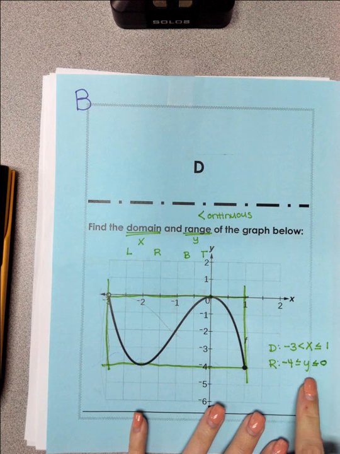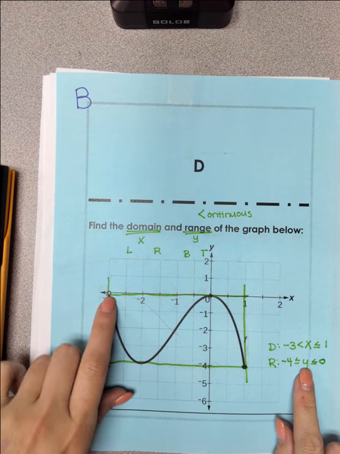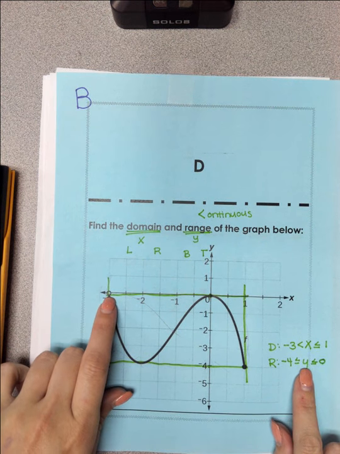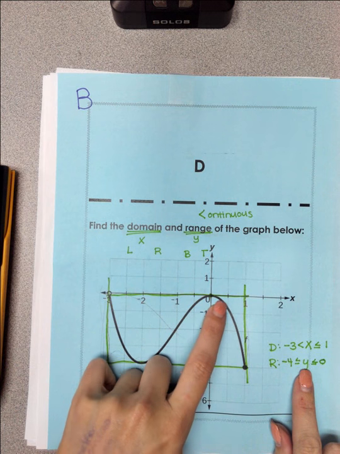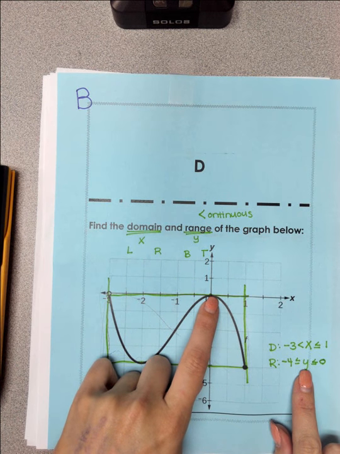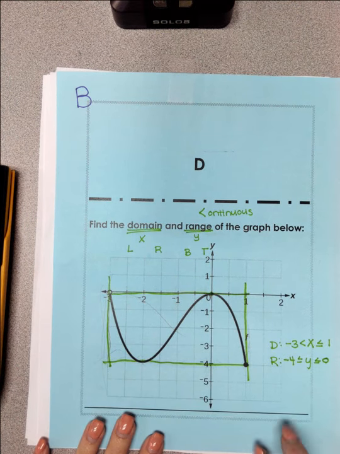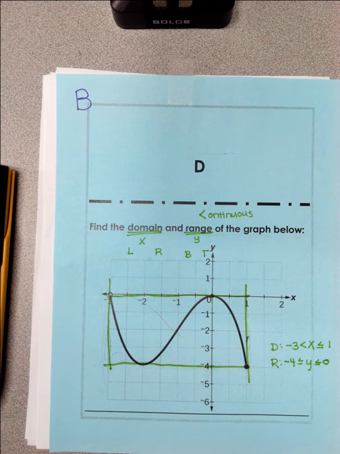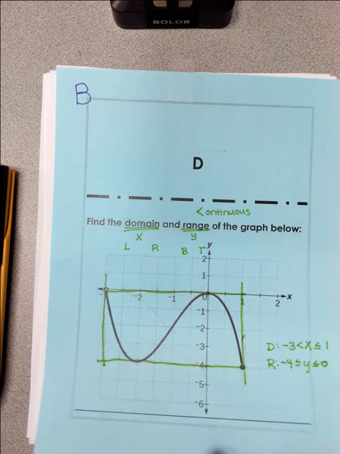Now, I am going to put the line underneath, because even though this one's open, so there's not a point here, there is a point right here, so it's closed. So domain, left to right, range, bottom to top. So just be thinking, left to right, bottom to top. Left to right, bottom to top. Get it stuck in your head, it'll help.